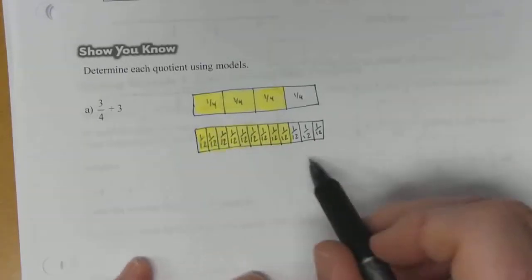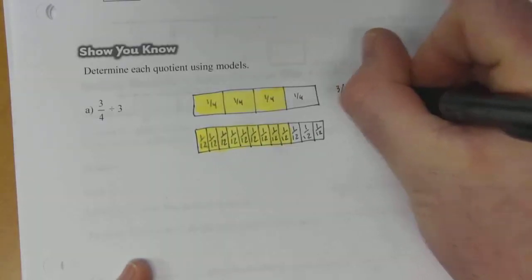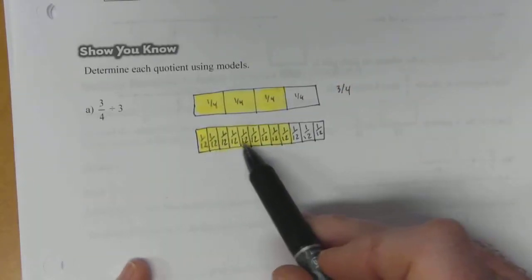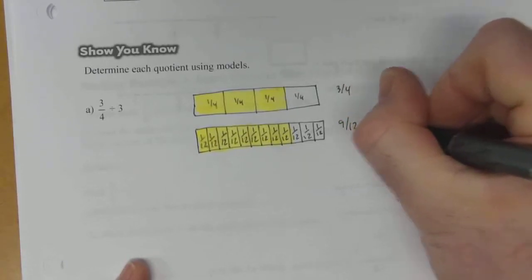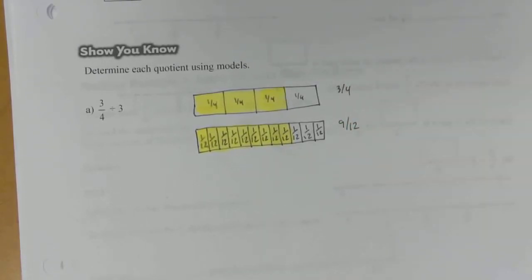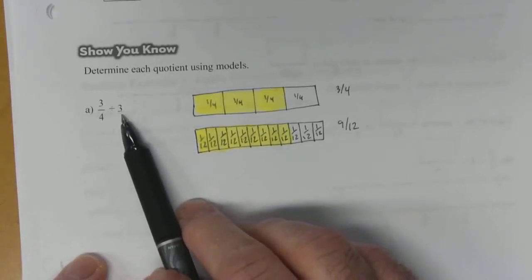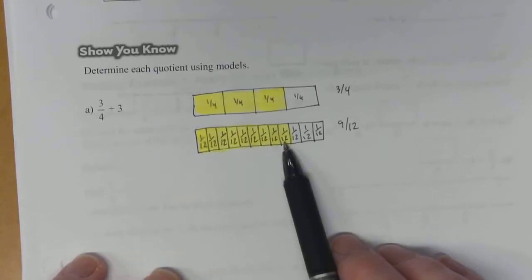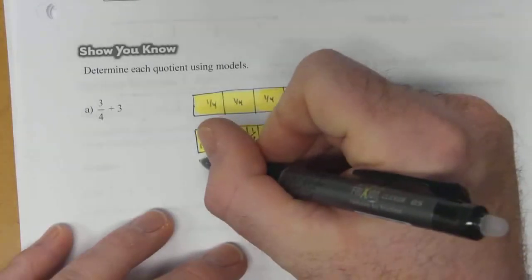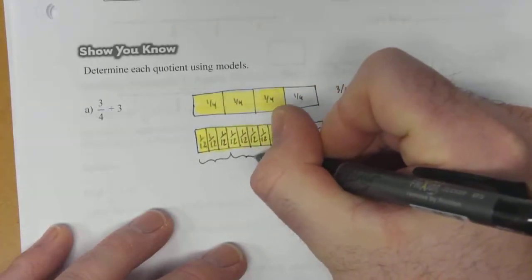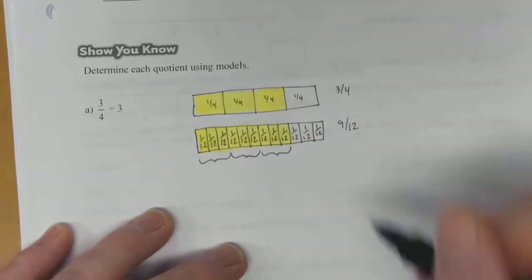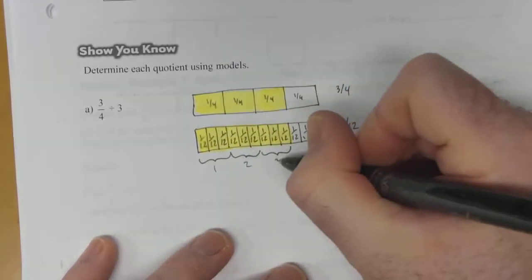So the yellow portion here is 3/4. The yellow portion in this one is 9/12, but those are equivalent. So that's the first step, create an equivalent fraction strip with smaller pieces, larger denominator. So now we can actually face the division. We're dividing by 3. Well, if we have 9, and you divide that into 3 equal pieces, we've got 1, 2, 3 equal pieces.